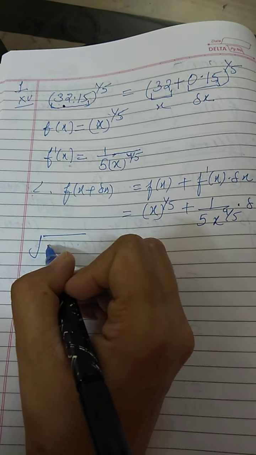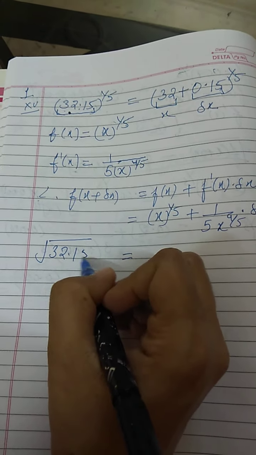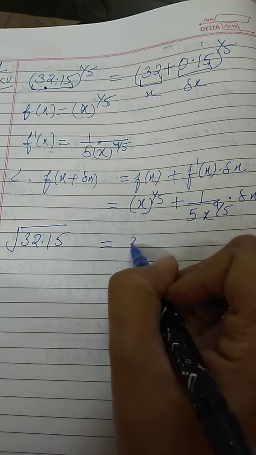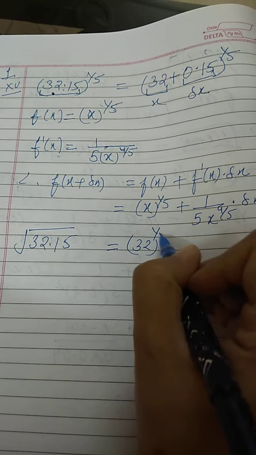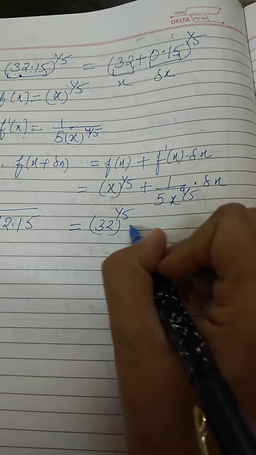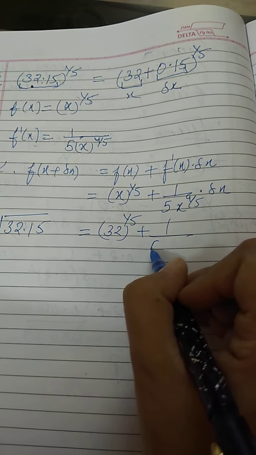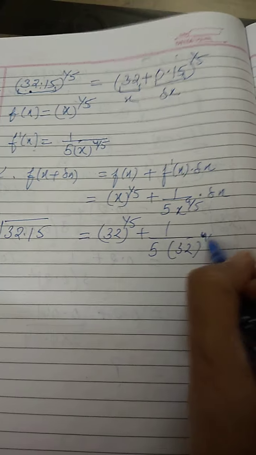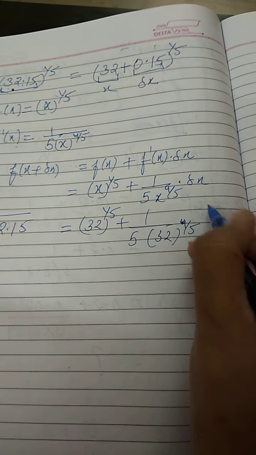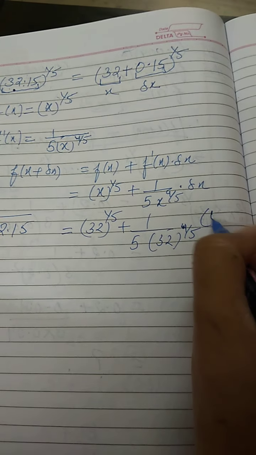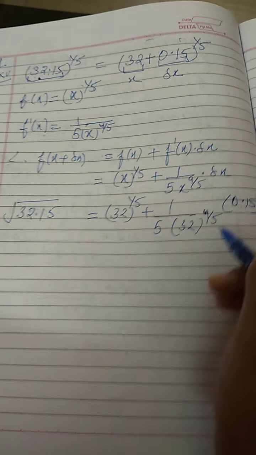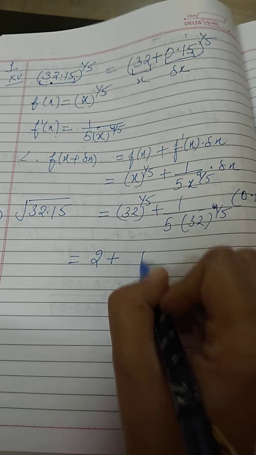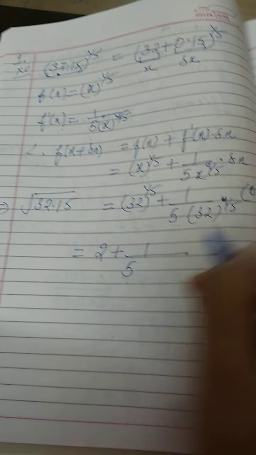So the answer of 32.15 to the power 1 by 5 will be here. In place of x it is 32 raised to power 1 by 5. We know it will be 2 plus 1 by 5 into 32 raised to power 4 by 5. And what is del x? It is 0.15. Okay, so here we will get 2 plus 1 upon 5.